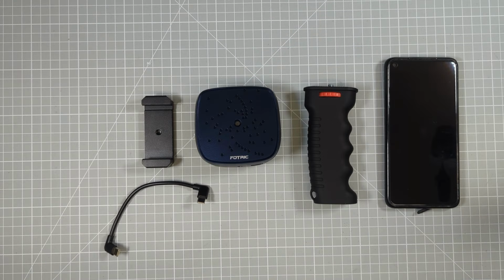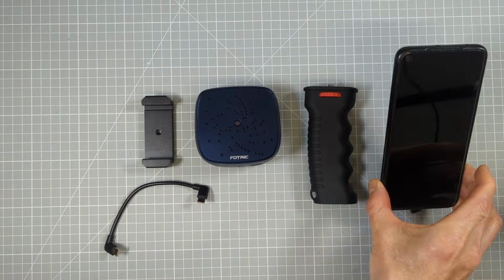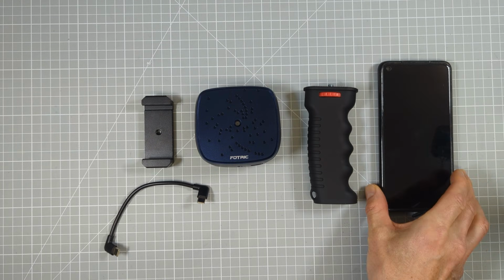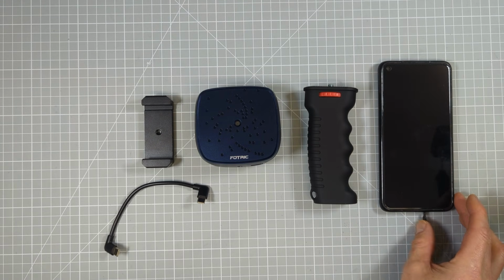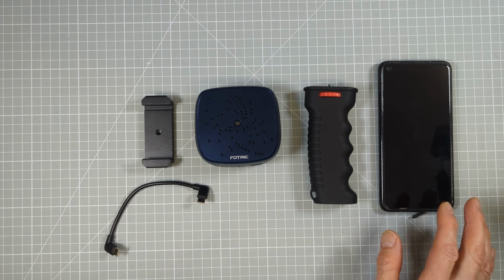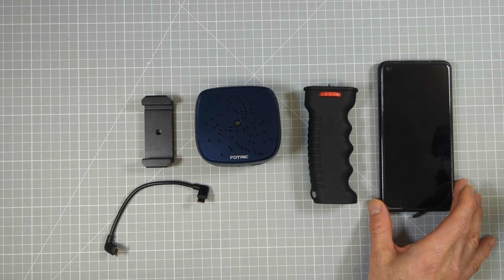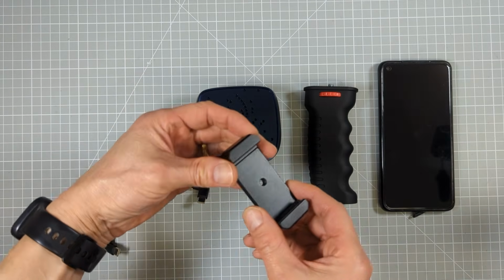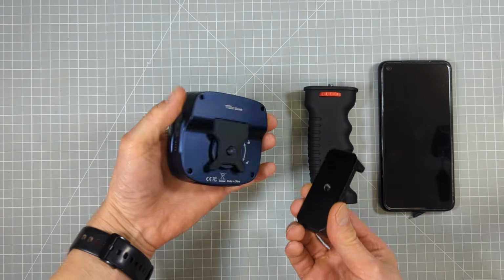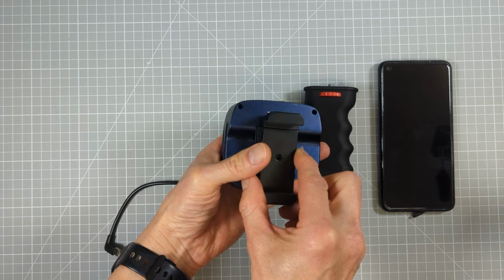To use the acoustic camera then, of course, we're going to need a phone to attach to. Now, at the moment, the device is Android only. I'm not sure if they're planning on bringing out an Apple version, but at the moment then it does need to be an Android-based smartphone. So really the way this works then is we have our phone holder here, and that's going to connect onto the back of the device.